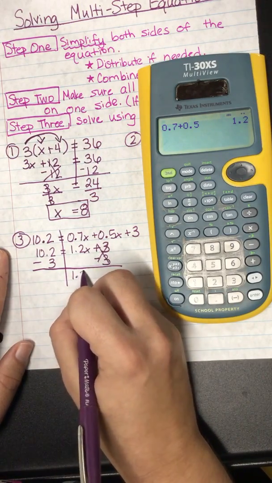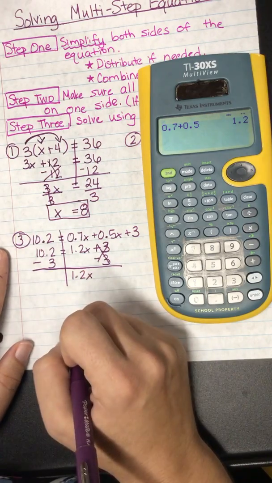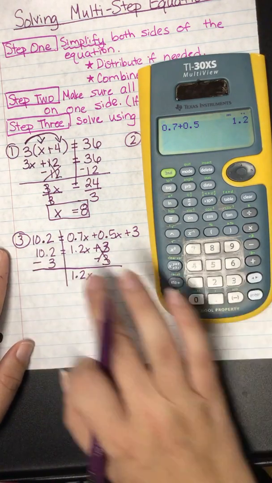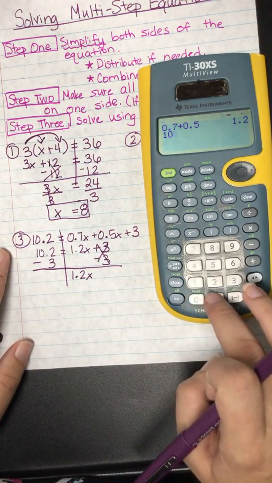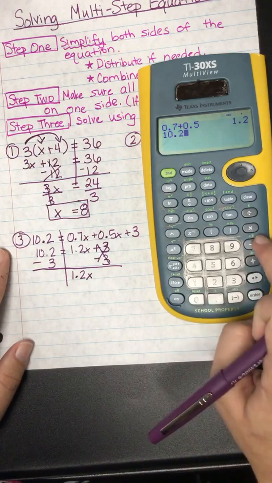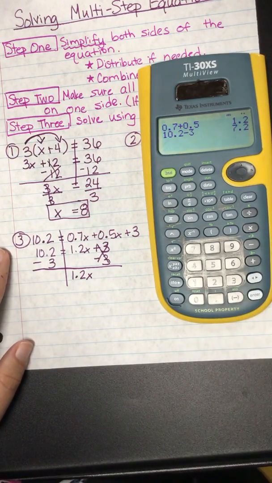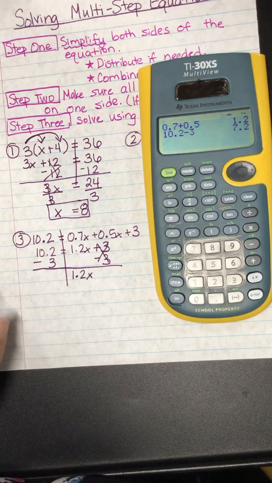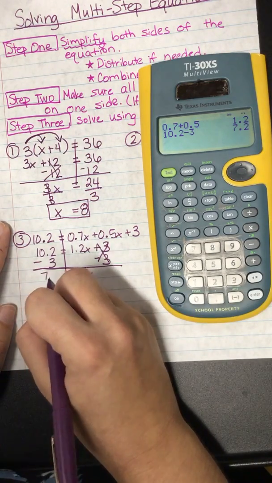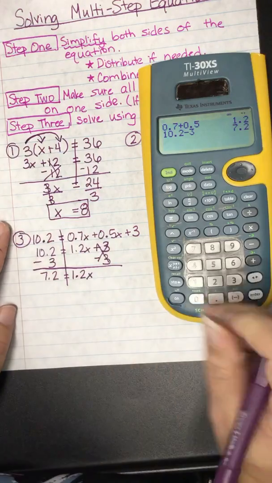Over here, I'm left with 1 and 2/10 x. On the left, I have 10 and 2/10 minus 3. Since I didn't do a good job of lining that up, I'm going to use my calculator and make sure I get the right answer because my 3 should be underneath my 10. So I have 7.2.